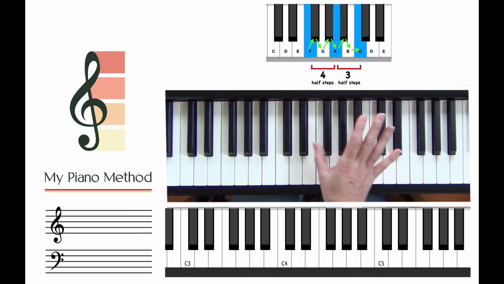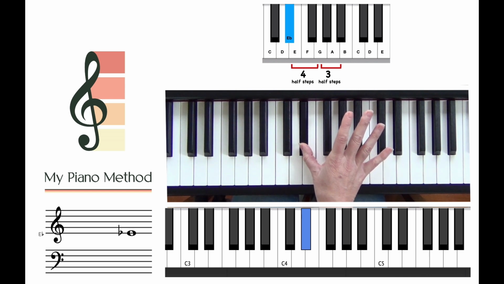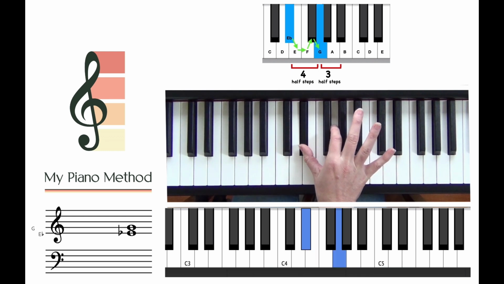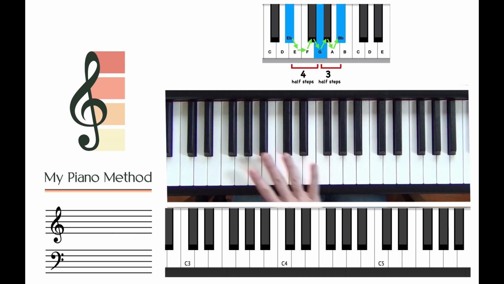So let's pick a black note. Let's pick this one here. It's E flat. This is now going to be our root. We move up 4 half steps. 1, 2, 3, 4. Here's our second note of the chord. And then 3 half steps. 1, 2, 3. And this will be a major triad chord, and this will work from any of these notes.